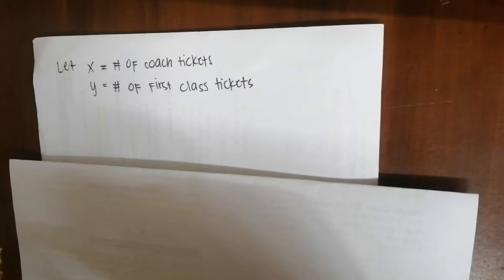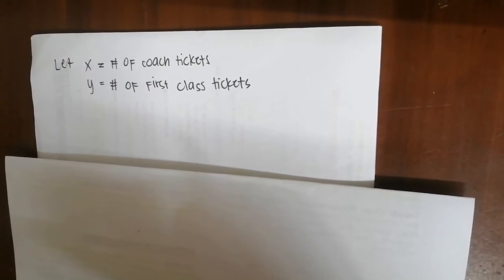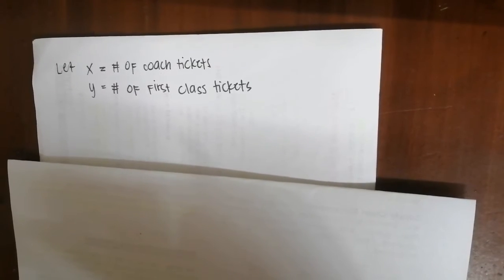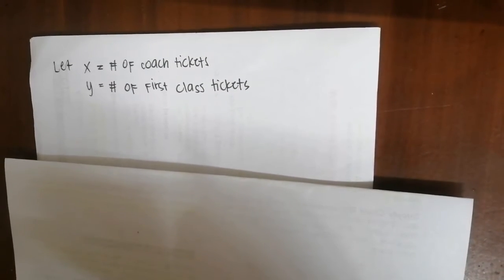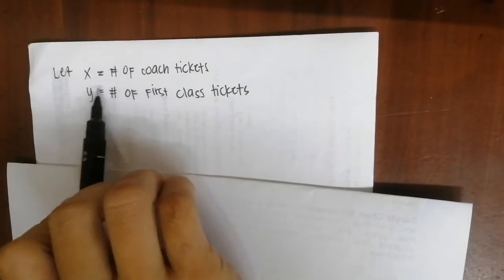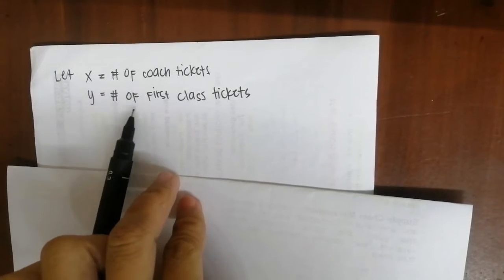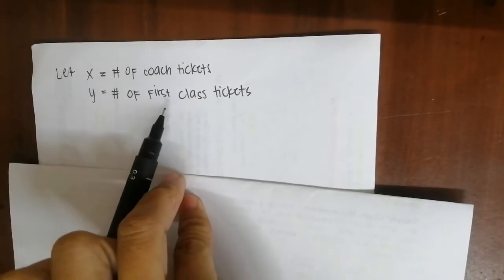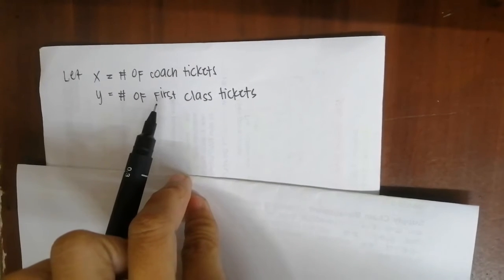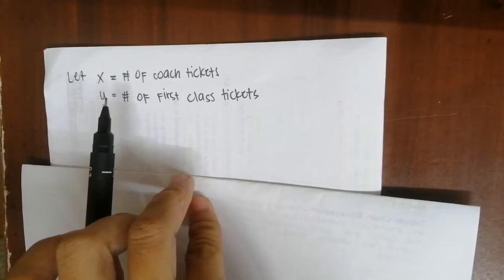Step one is to identify the unknown quantities. We are asked to find the number of tickets that should be sold. Since there are coach and first class tickets, we identify those as the unknowns. So we have here, let x be the number of coach tickets and y be the number of first class tickets. Next, we need to identify the objective function. Since the goal is to maximize profits, our objective is identified.